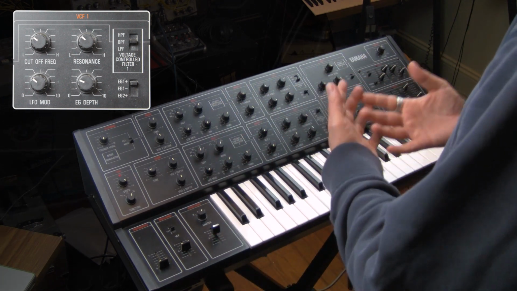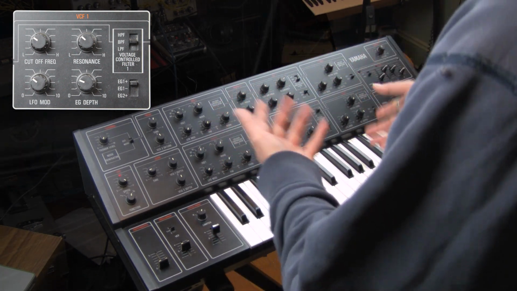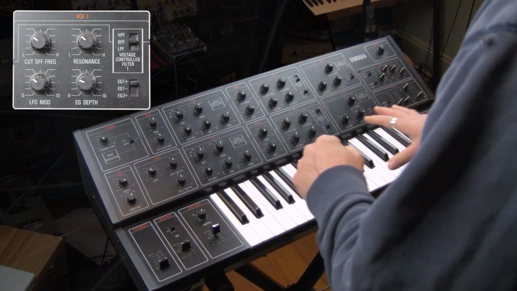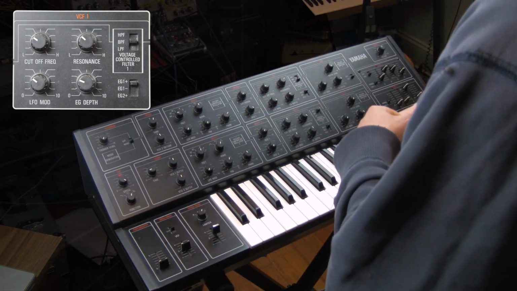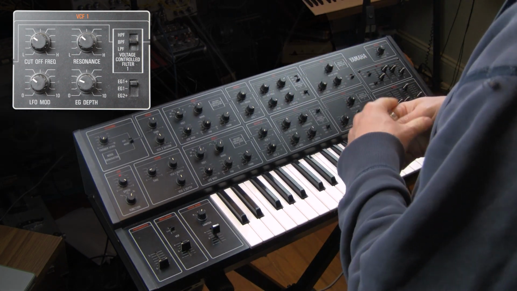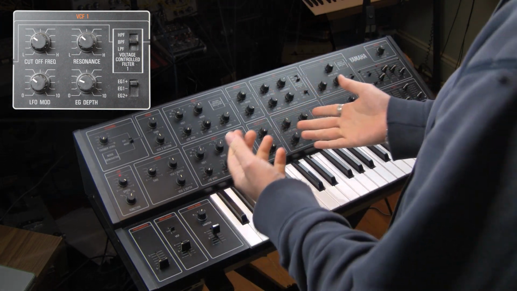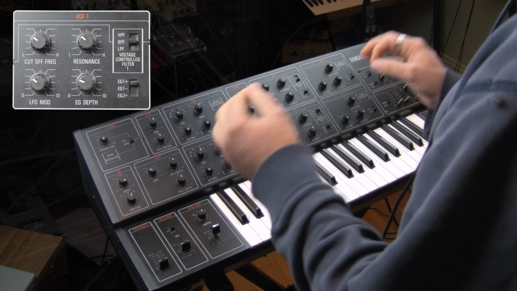So yeah, so many filter types, so many envelopes, so many different possibilities for LFO modulation. It just gets crazy. So many possibilities for VCO routing. It's out of control.